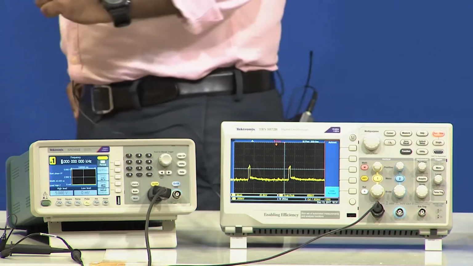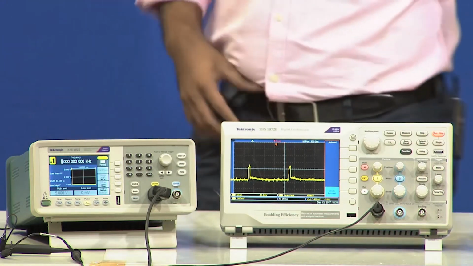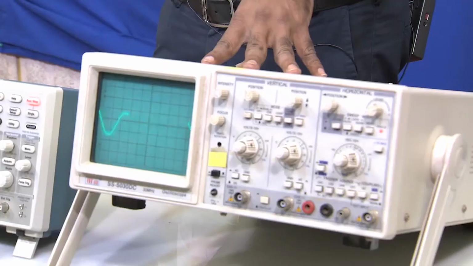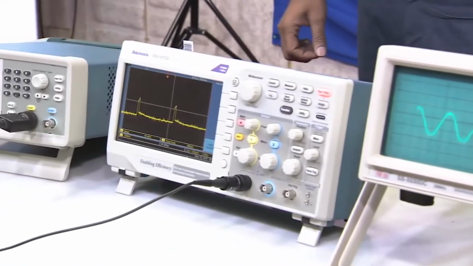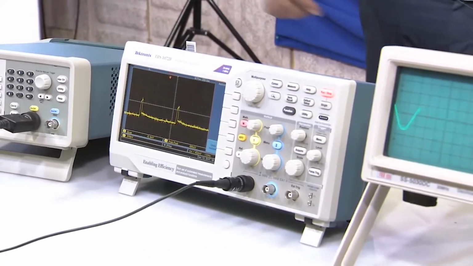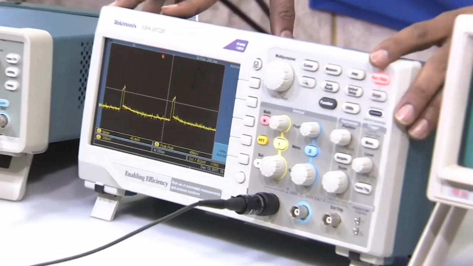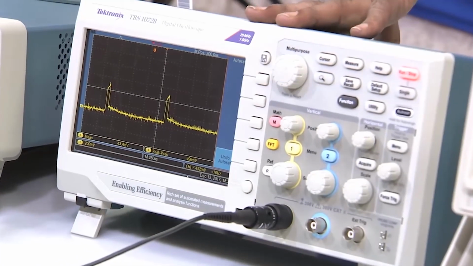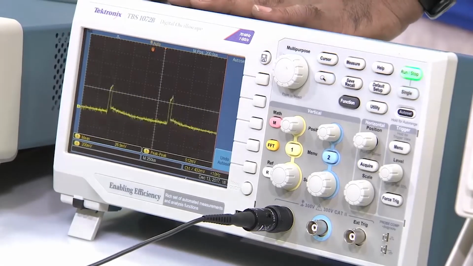Now, let us see what is the difference between the oscilloscopes that we see here. One is your CRT based or CRO, and another one is your digital oscilloscope, all right. So, both the oscilloscopes, let us see what is the difference. Now, can you first zoom in to the digital oscilloscope, which is DSO? Okay, let us go one by one. Can you please stop the run and stop? All right, I have done it.